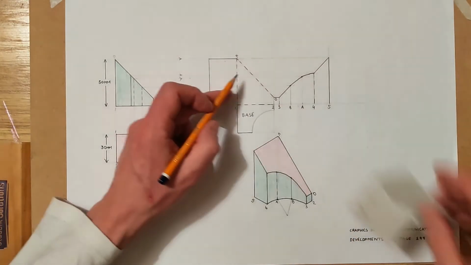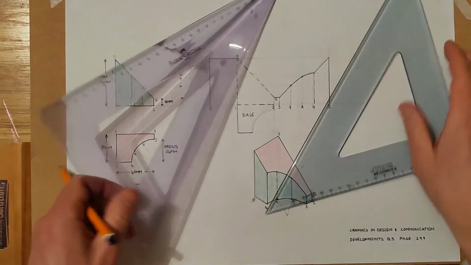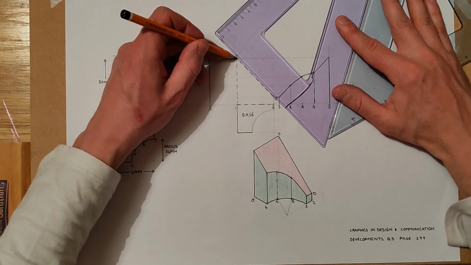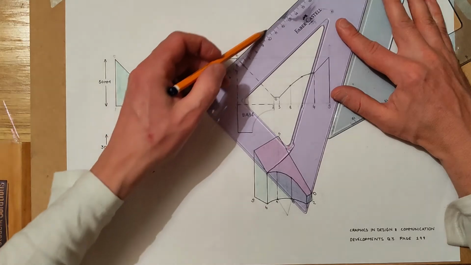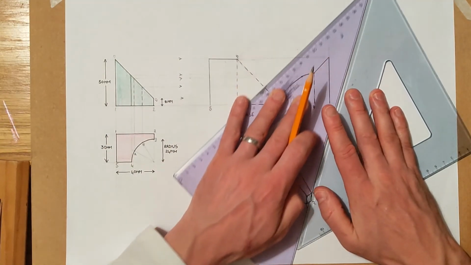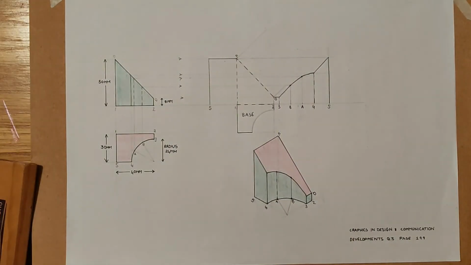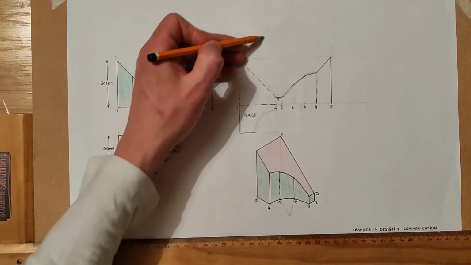So as you hinge it, comes up at 90 degrees to the hinge line. So I'm going to go ahead and draw those 90 degree lines just to get it started, okay?